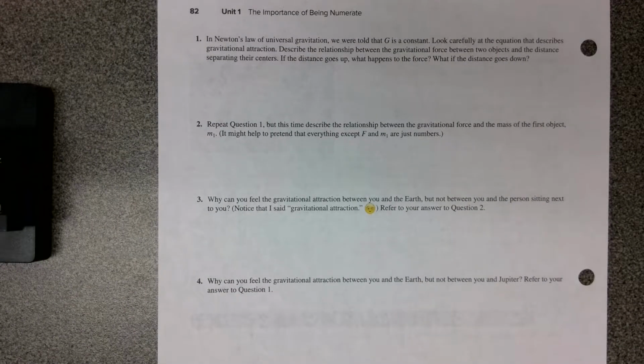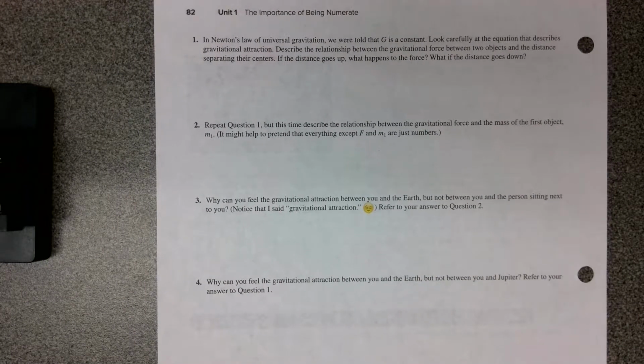Okay, now we look at the top of page 82 and we look at problem number 1. It says in Newton's law of universal gravitation, we were told that G is a constant. Look carefully at the equation that describes gravitational attraction. Describe the relationship between the gravitational force between two objects and the distance separating their centers. If the distance goes up, what happens to the force? What if the distance goes down?